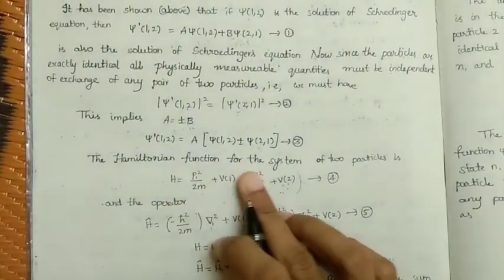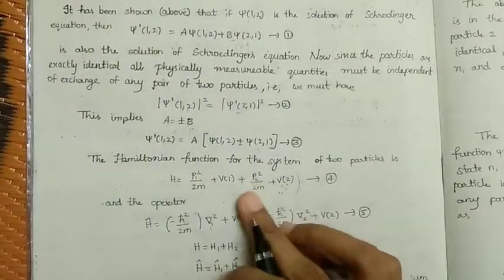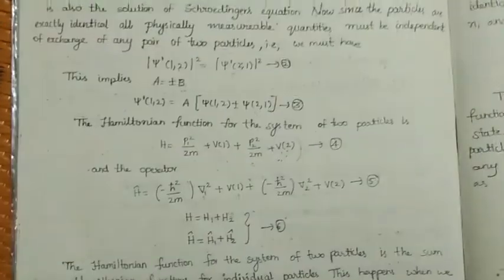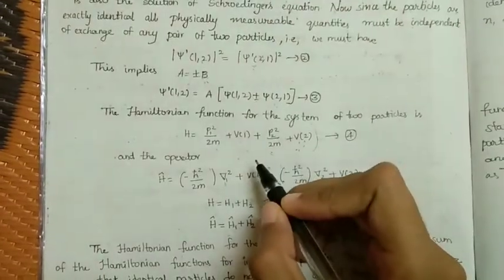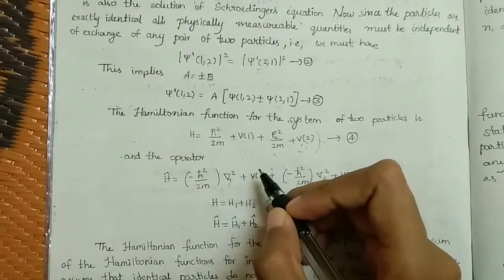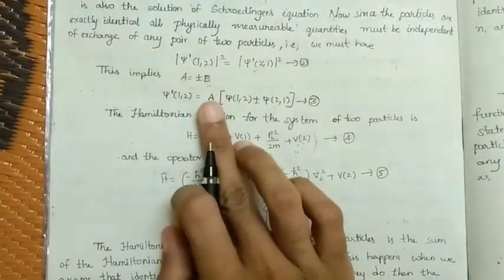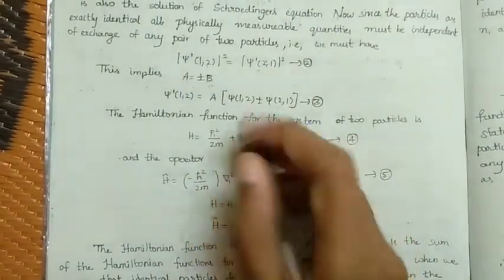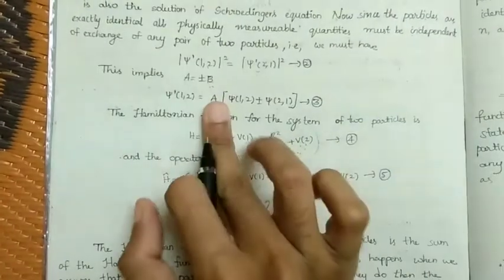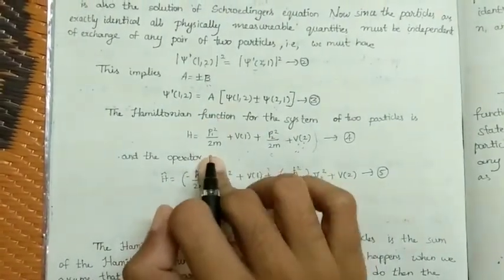The Hamiltonian function for the system of two particles is, so if we consider the system of two particles, in that case the Hamiltonian is nothing but the total energy. So total energy would be in the form of kinetic energy and potential energy. As there are two particles, the kinetic energy of the first particle is half mv square.